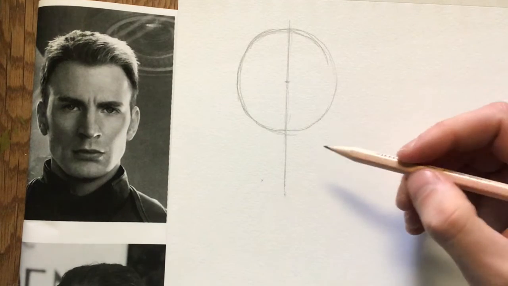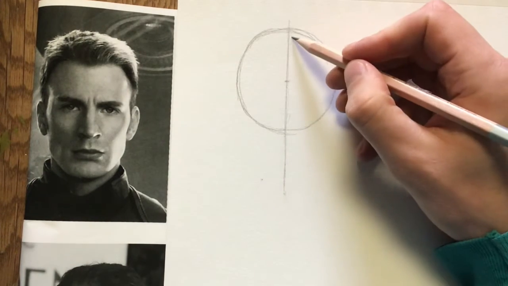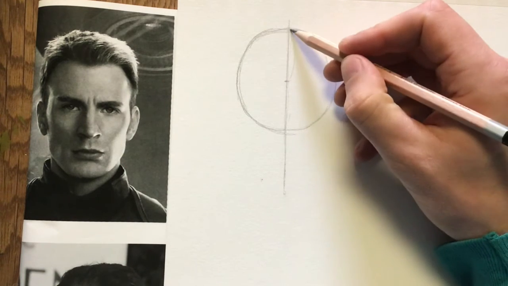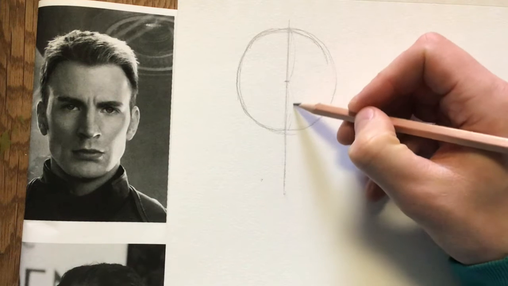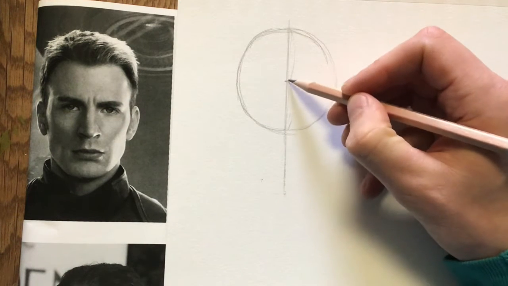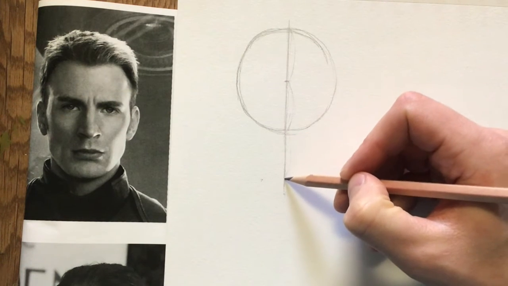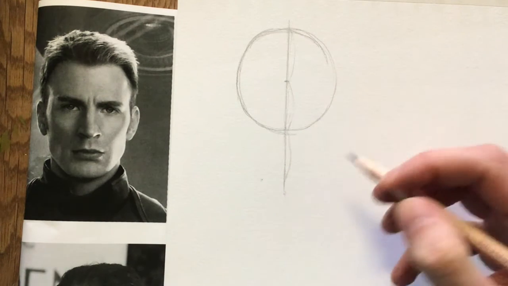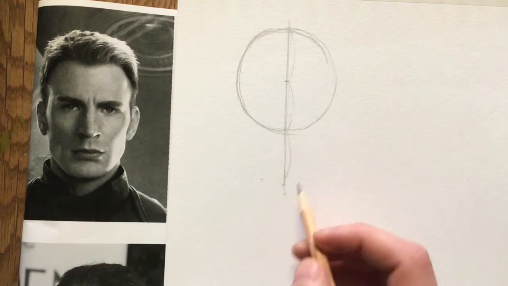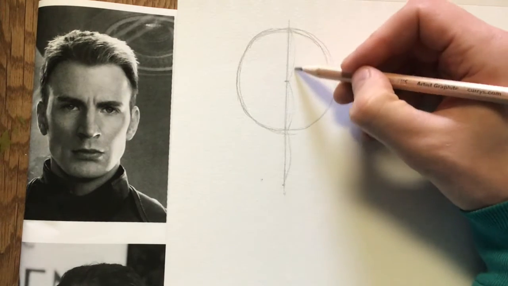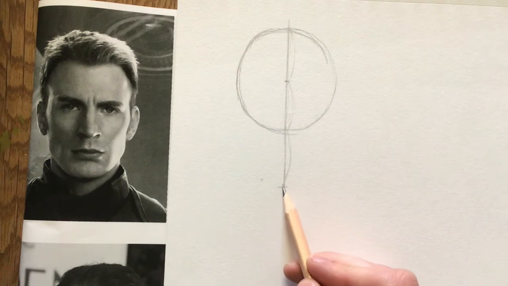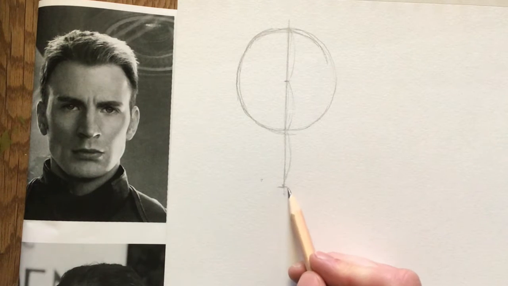This is actually to help us find where the bottom of the chin is going to be. If this is one section and this is another section, we want a third section roughly the same size. You can put a mark there. So you should have three areas that are pretty much the same size.